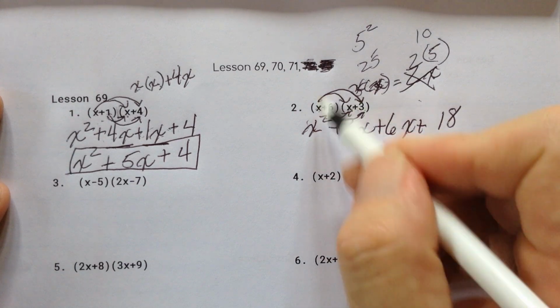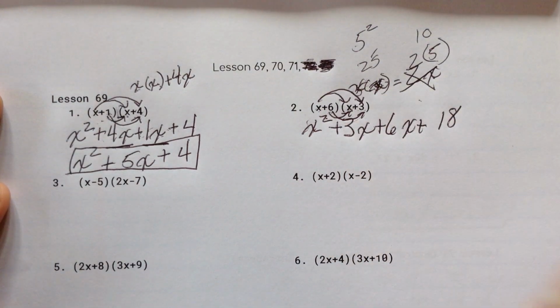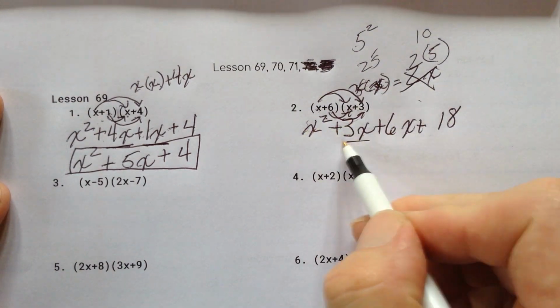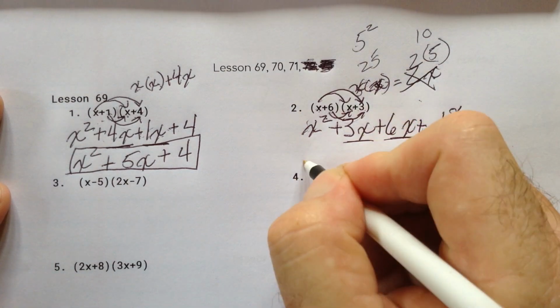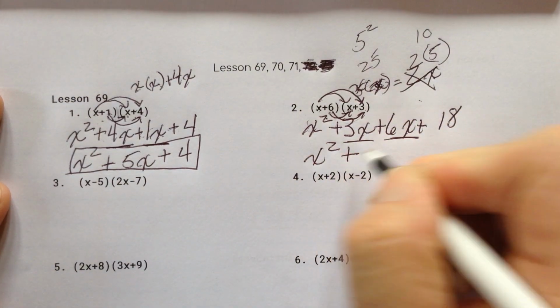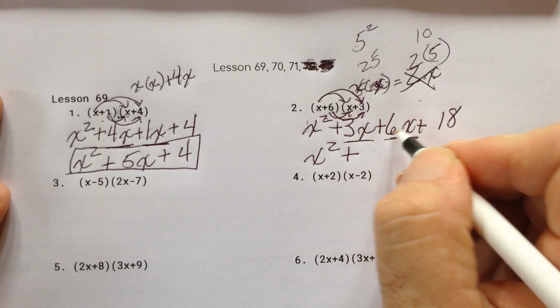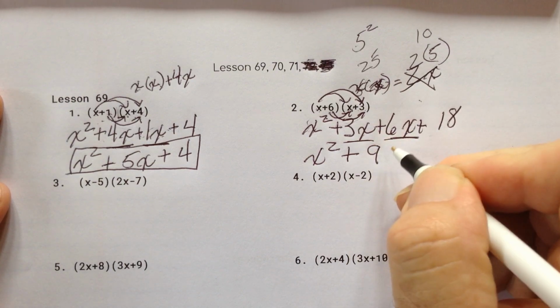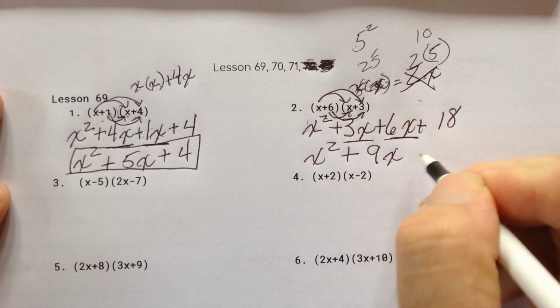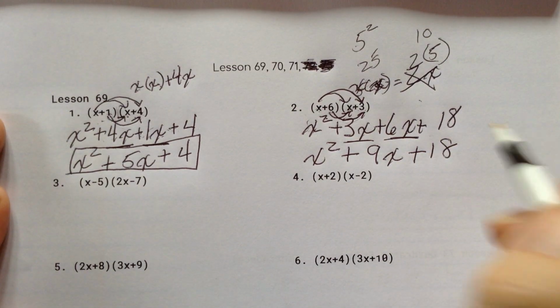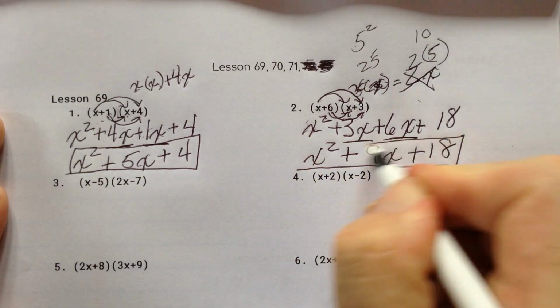Okay, so I distributed all the numbers, so now I can add my like terms, so I end up with x squared plus 3x plus 6x, that's 9x plus 18. Okay, so that would be the answer right here.